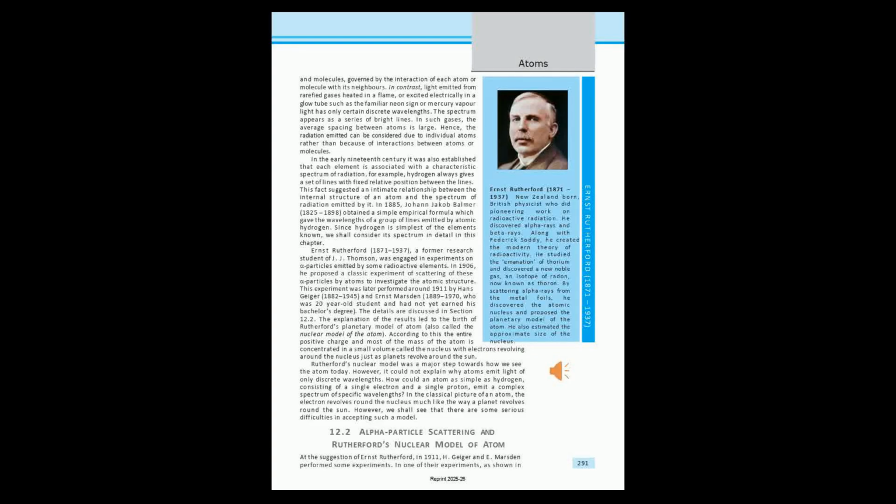However, it could not explain why atoms emit light of only discrete wavelengths. How could an atom as simple as hydrogen, consisting of a single electron and a single proton, emit a complex spectrum of specific wavelengths? In the classical picture of an atom, the electron revolves round the nucleus much like the way a planet revolves round the sun. However, we shall see that there are some serious difficulties in accepting such a model.